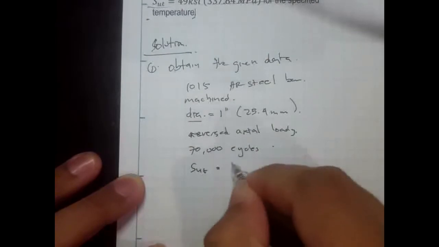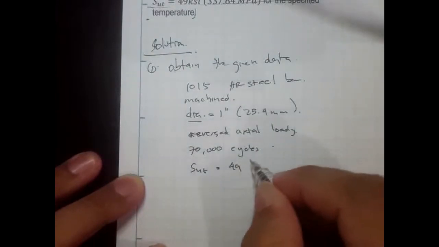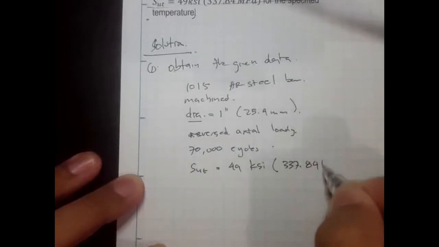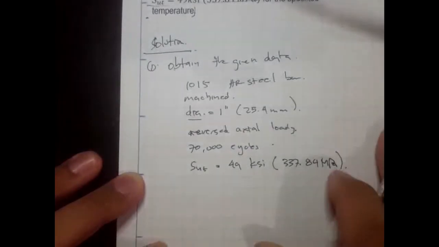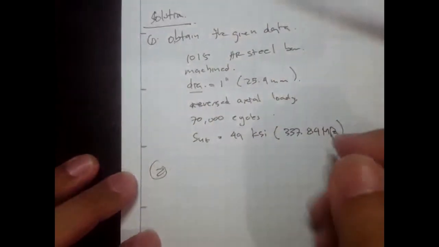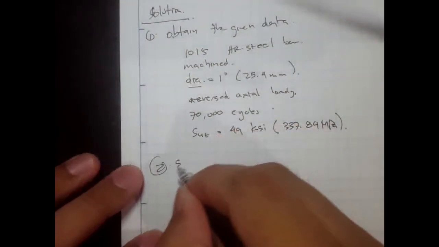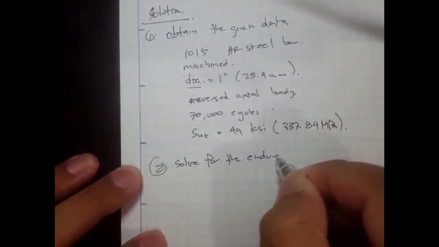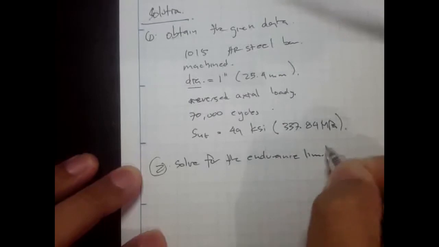Right, so here's our data and also the SUT. This is 49 ksi, or 337.84 megapascals. Okay, so once we have the given data, then let's solve for the endurance limit.